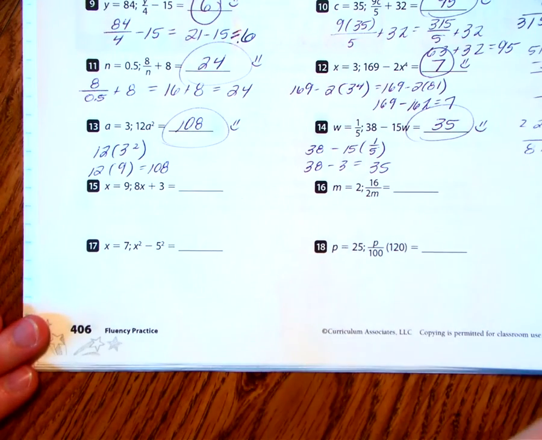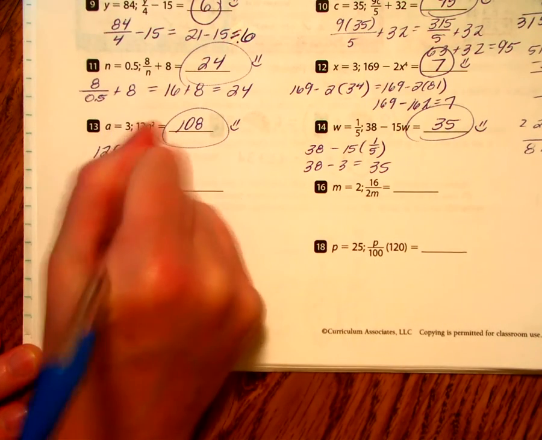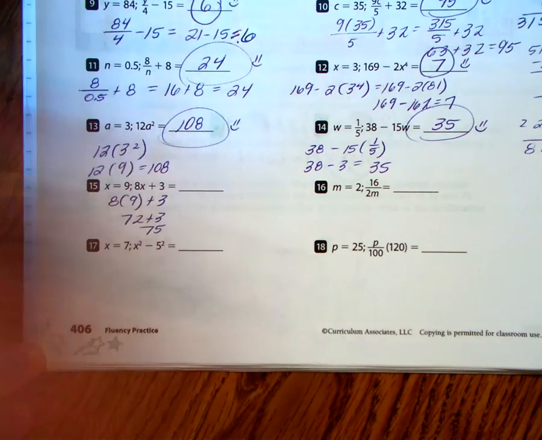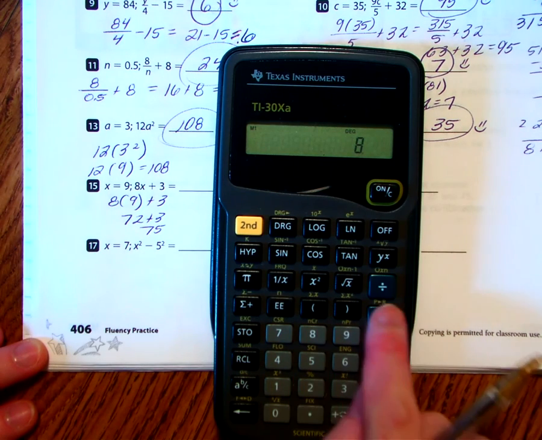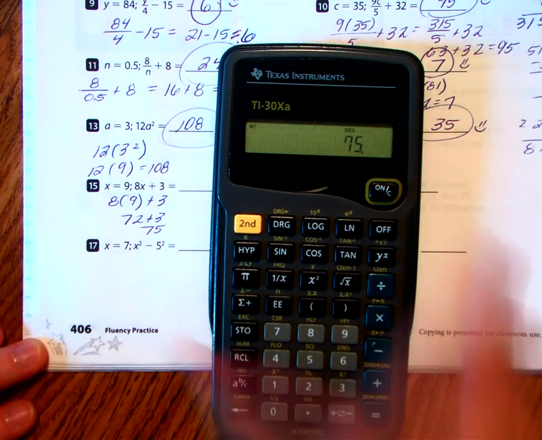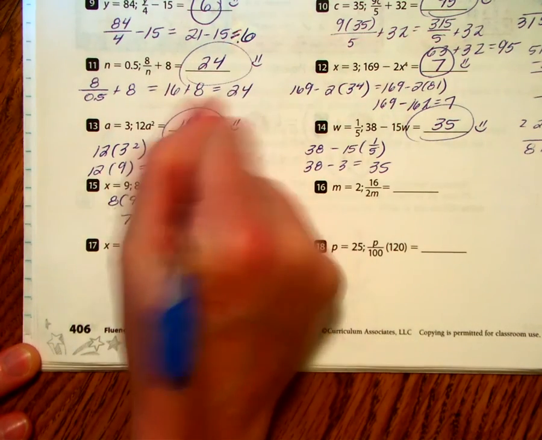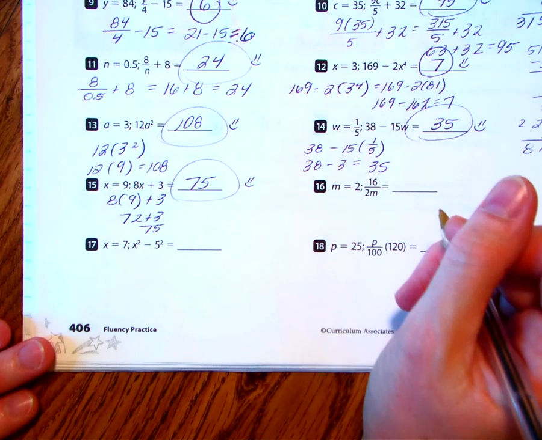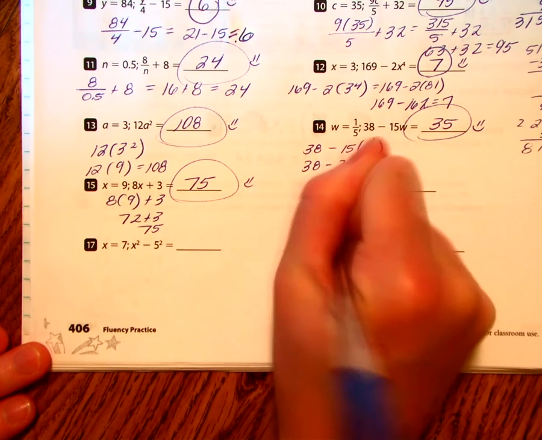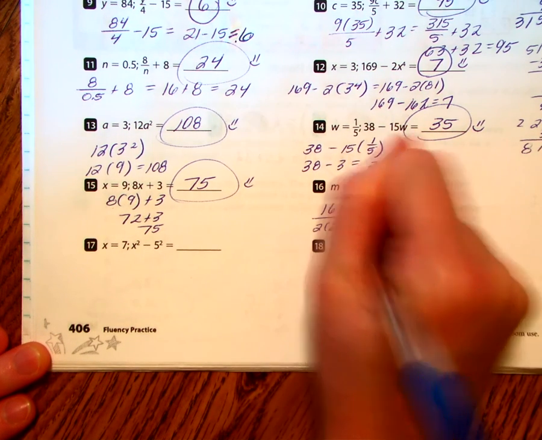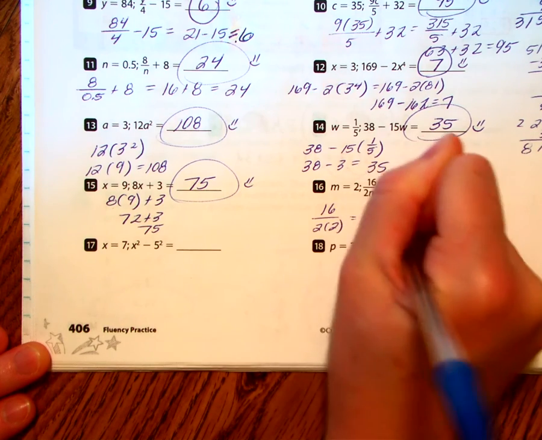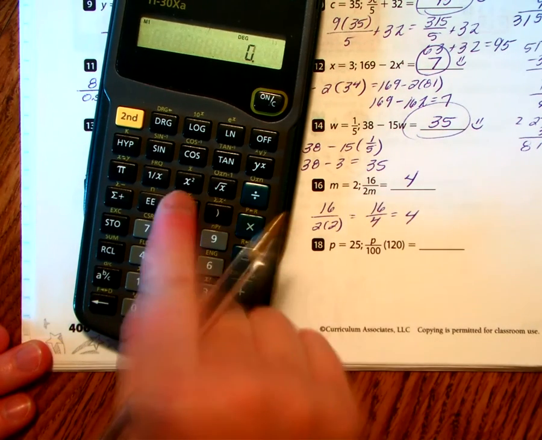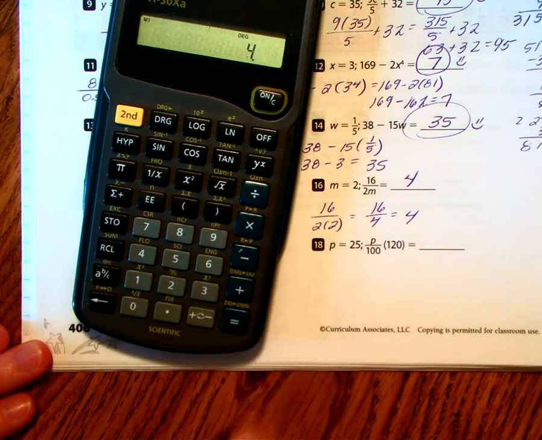X equals 9, 8x plus 3. So I'm going to do 8 times 9 plus 3 is 72 plus 3, which is 75. 8 times 9 plus 3, 75. M equals 2. We're going to do 16 divided by 2 times m. So we're going to do 16 divided by 2 times 2, which is going to be the same as 16 divided by 4, which is 4. 16 divided by 2 times 2. 4.